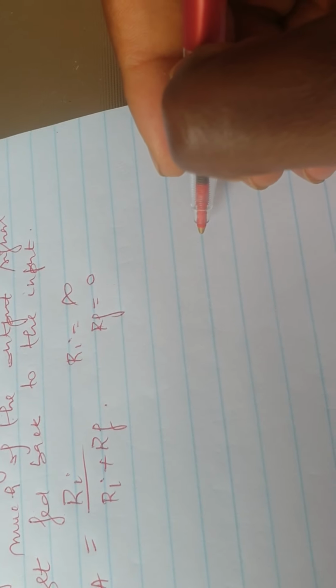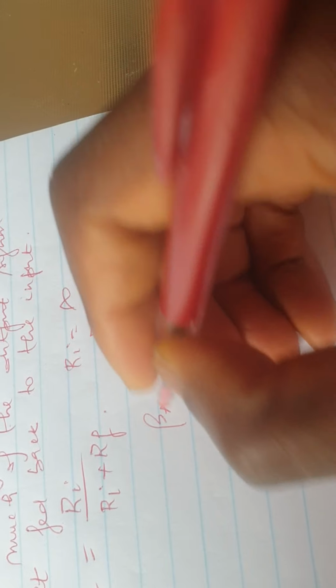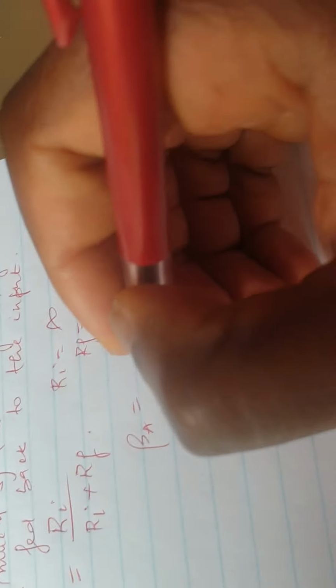So taking that into account, in the case of a voltage follower, Ri is infinite and Rf is 0. That leads to beta A being equal to infinite over infinite, which is almost 1.